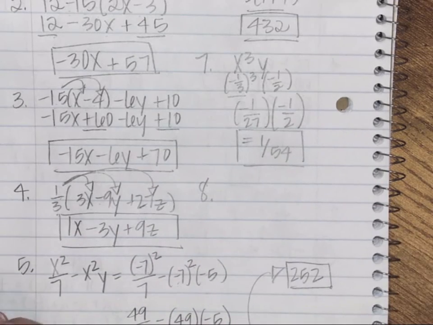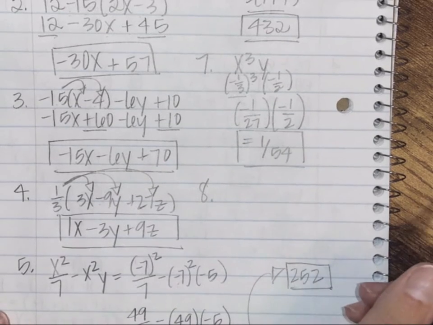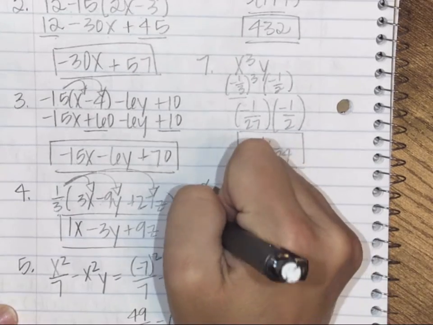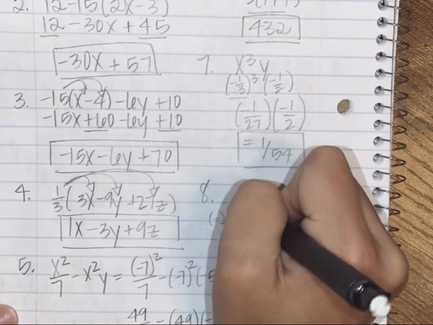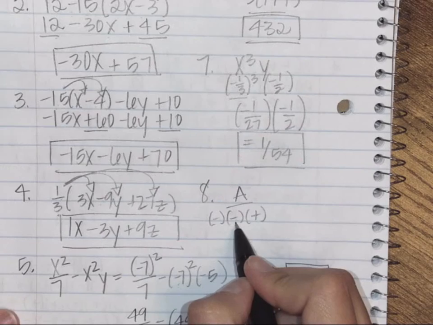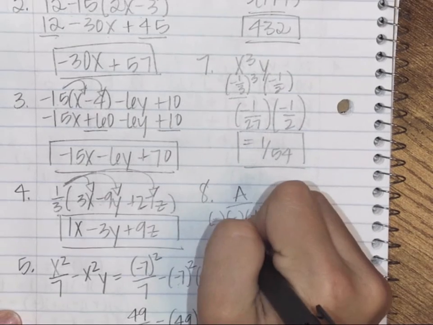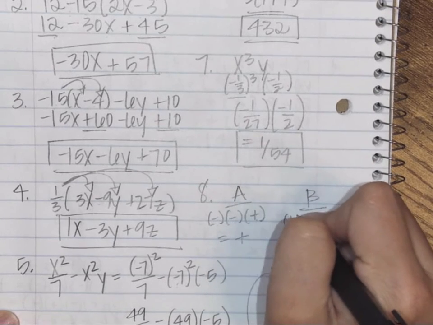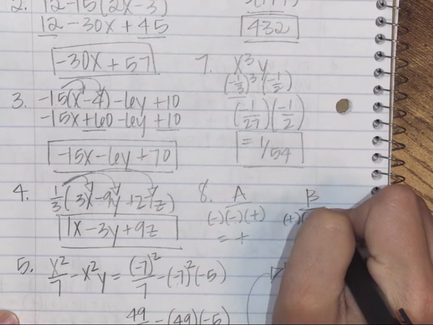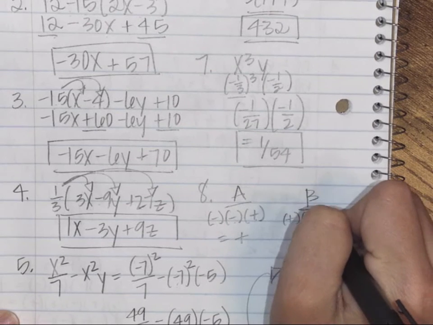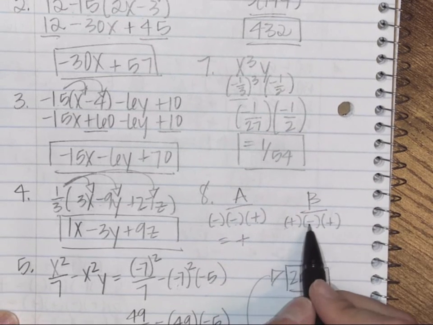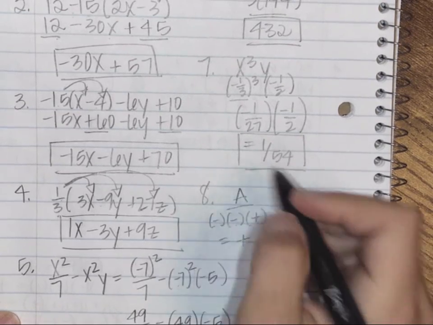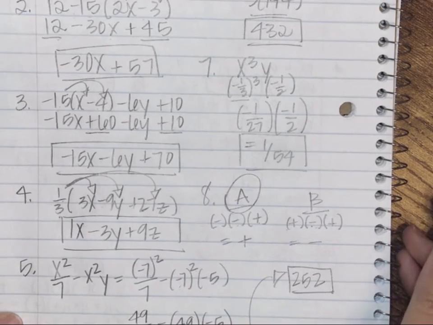Number 8, we want to know which column has the larger value. Again, like the one from the other homework, you just need to really pay attention to the negative or positive. So for column A, we have a negative times a negative times a positive. A negative times a negative is a positive, times another positive, that's going to come out to a positive answer. For B, we have a positive times a negative times a positive. A positive times a negative will be a negative, and a negative times a positive will be a negative. So then obviously A will have to be the larger value.